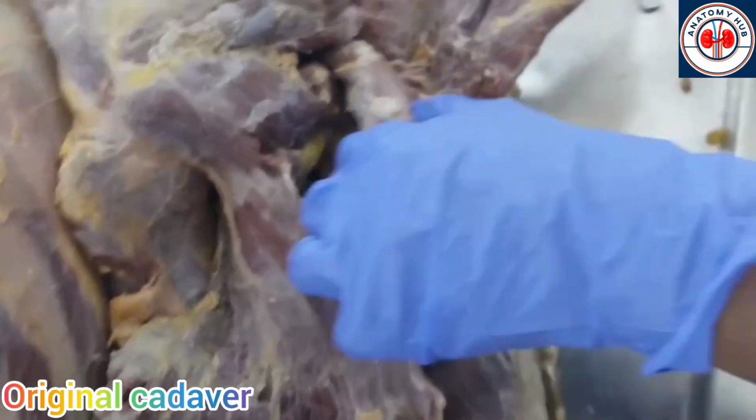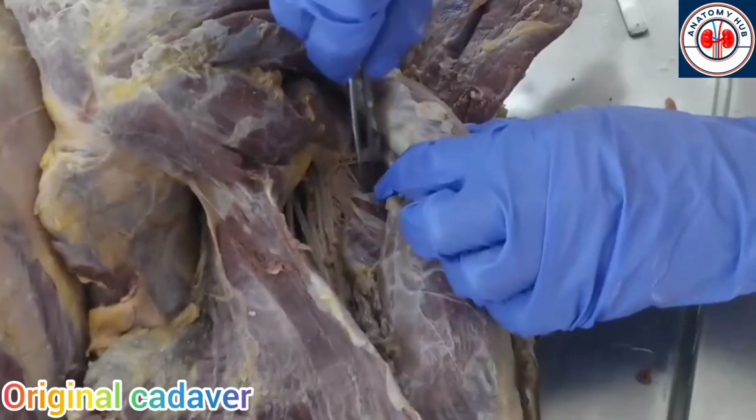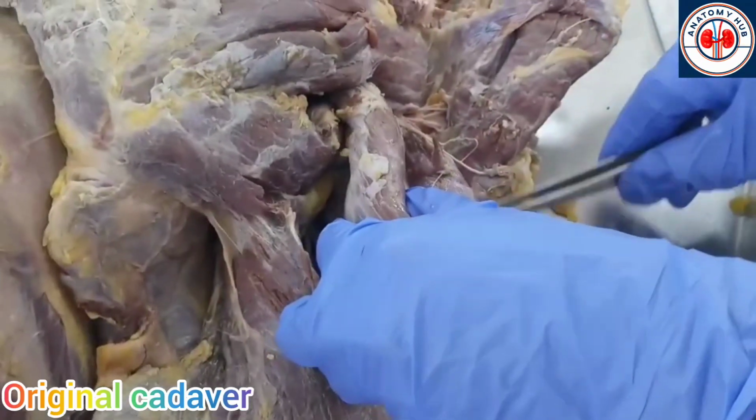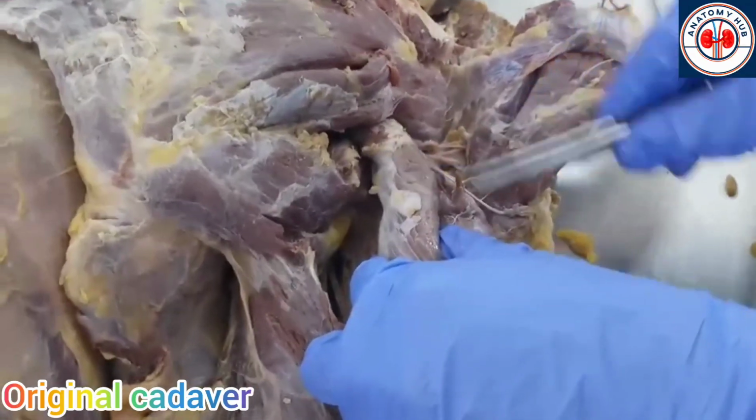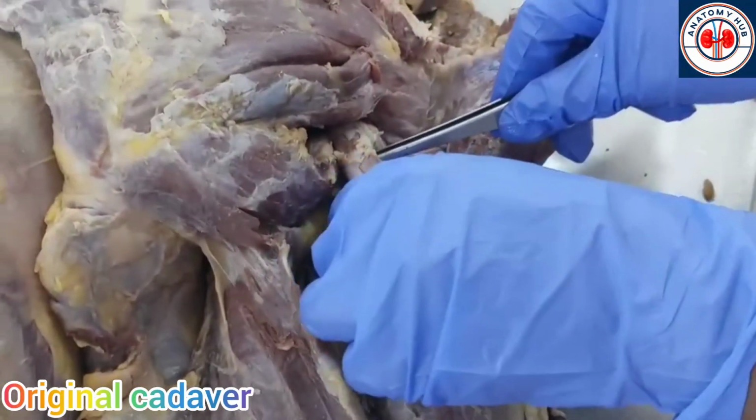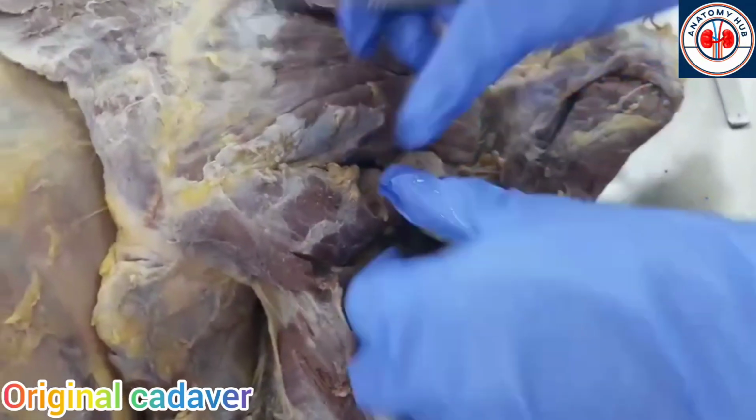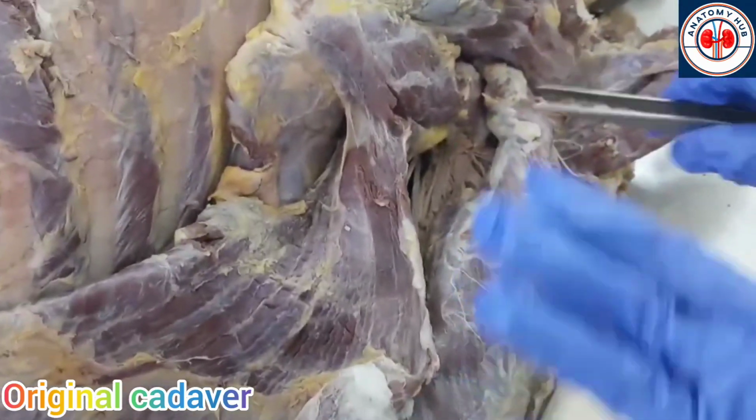And this is the long head of the tricep. Okay, and this is the medial head of the tricep. This is the lateral head of the tricep. Okay, these are the three heads of the tricep muscle. So this is the long head, minor, major. There are some spaces present in between these three muscles.